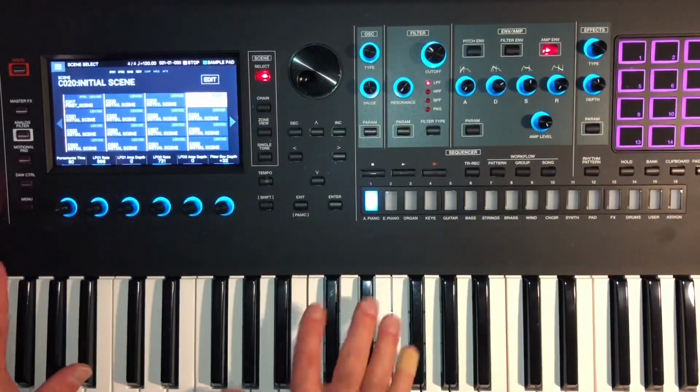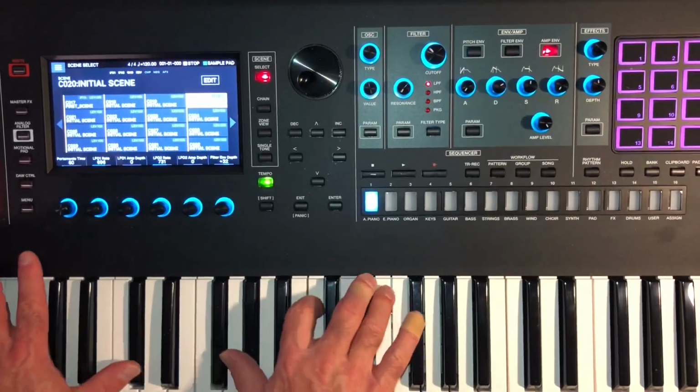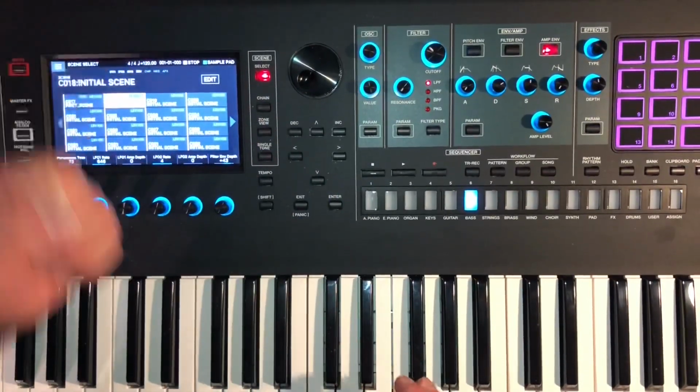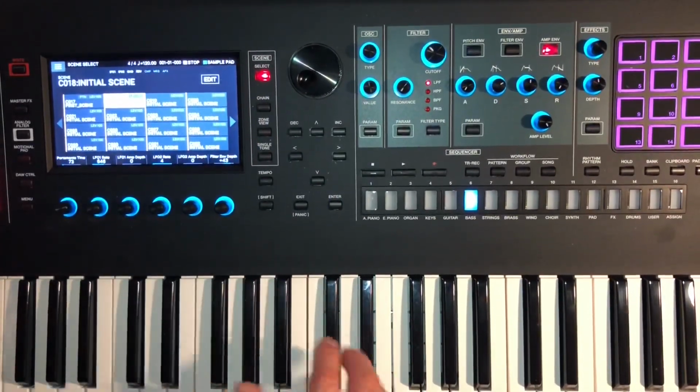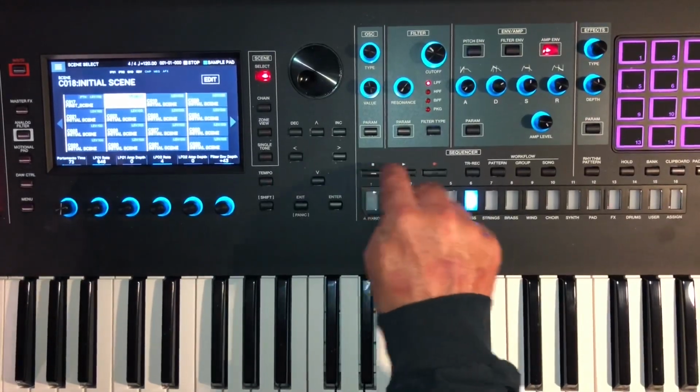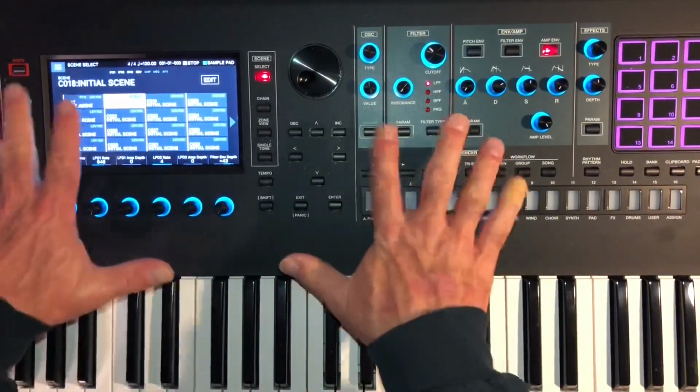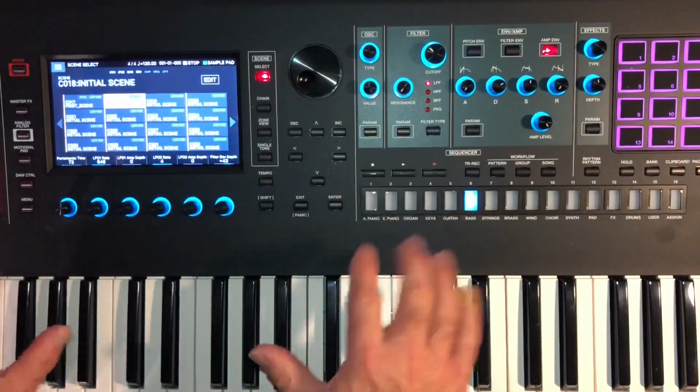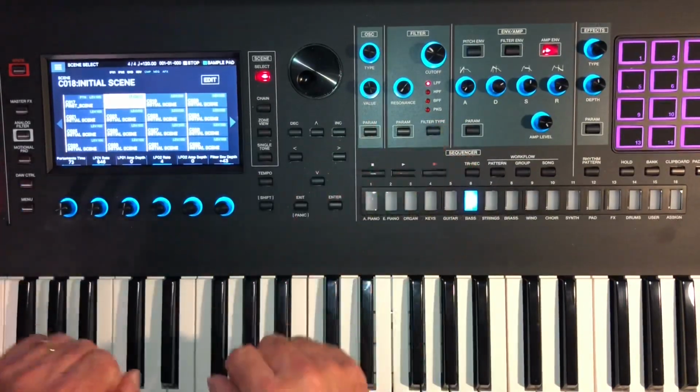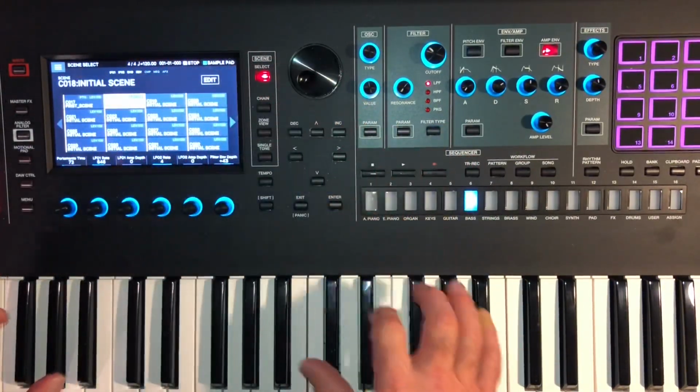So now if I decide to play some piano for a while, and I think I'm going back to a scene that's got these sounds in it, but it doesn't have the sequencer stuff in it, guess what? I saved it, so it's in the state that I wanted to save it in. All right, great. A little bit of extra bonus information there.